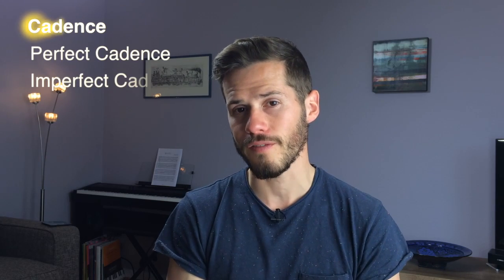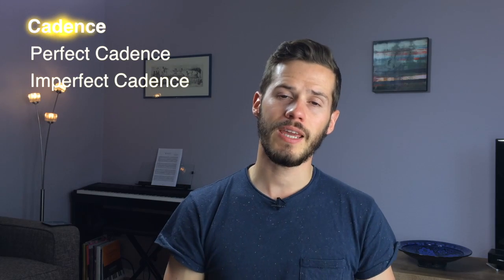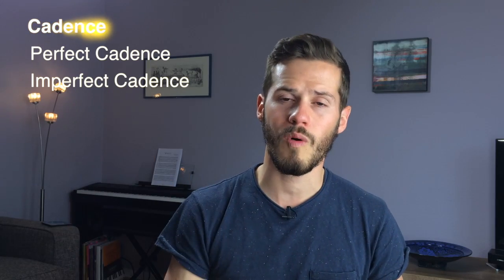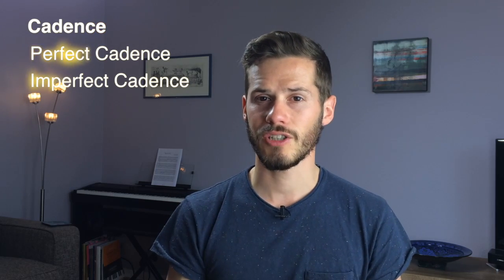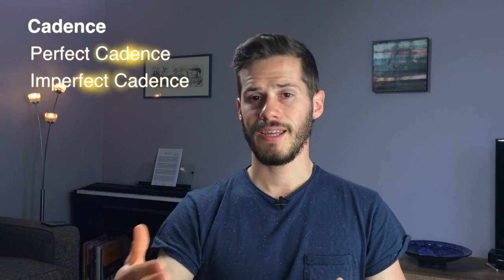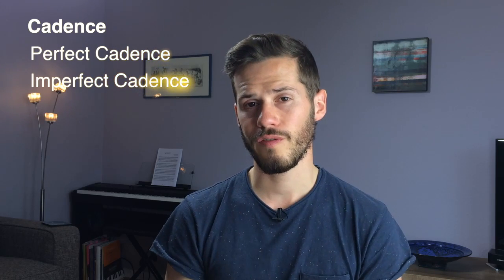2 concepts that you do need to remember though are cadence and pedal. A cadence is 2 chords at the end of a musical phrase that serves as a kind of punctuation for the music. The most common cadences that Mozart uses in this piece are the perfect cadence and the imperfect cadence. The perfect cadence is chord 5 to chord 1, and this is like a full stop. It always sounds finished.